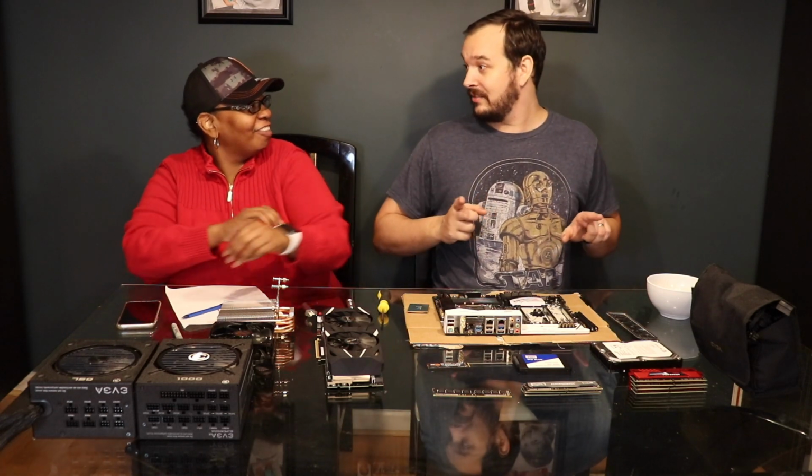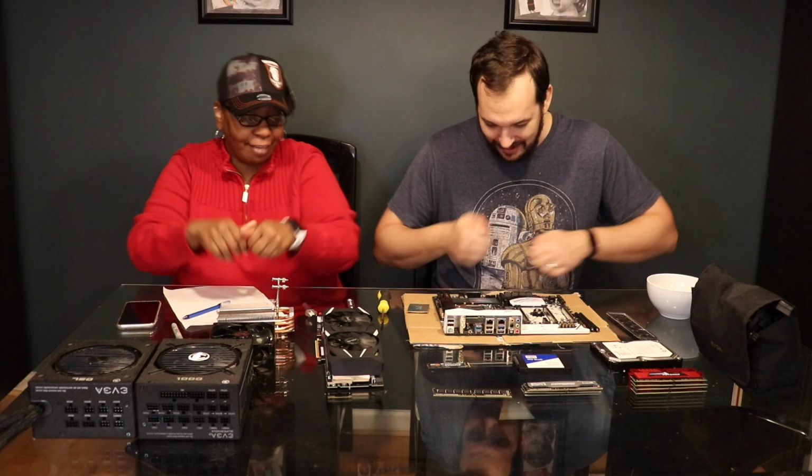You push the power button, the fans all spin. If you've got RGB, it'll light up, and then they all shut off, and you're just like, oh. There's no beep. There's no scream. Make sure you press down, guys. Push the RAM down.